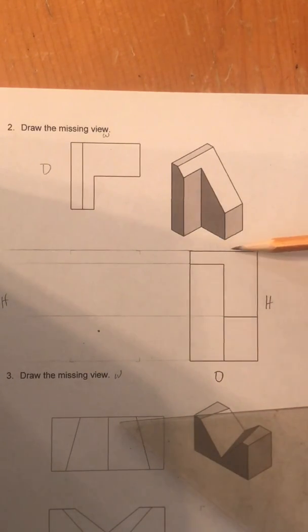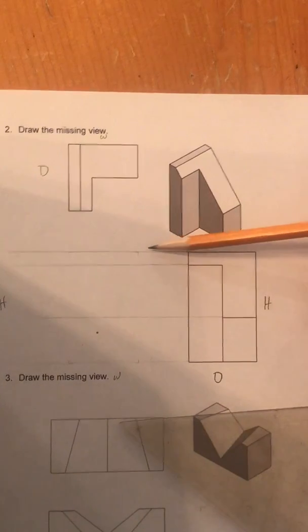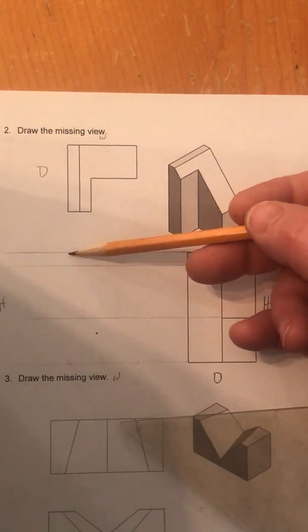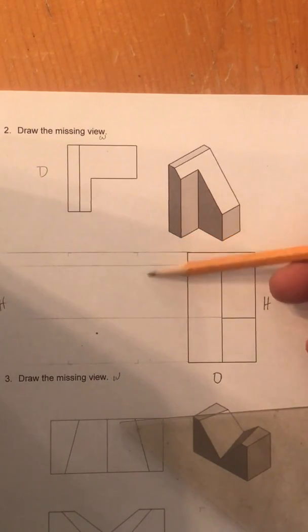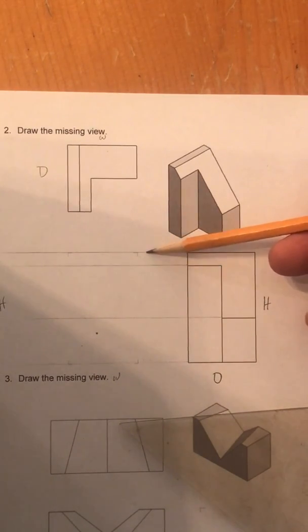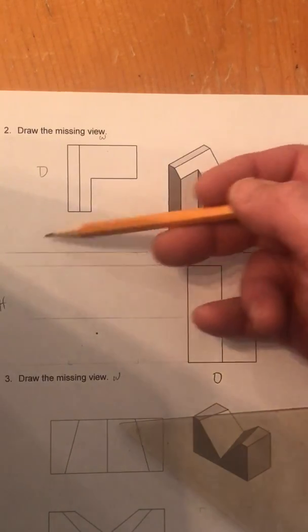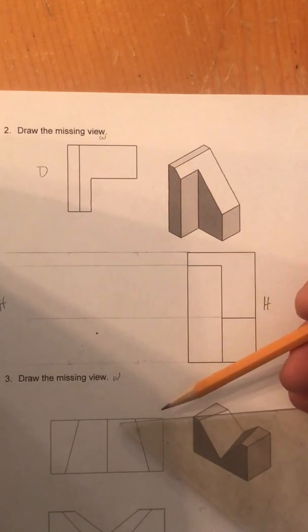The top edge here in our side view also defines the top edge in my front view. So I know that everything I see in the front view is going to happen between this line and that line, and I'm not going to have anything else drawn above that or below that.